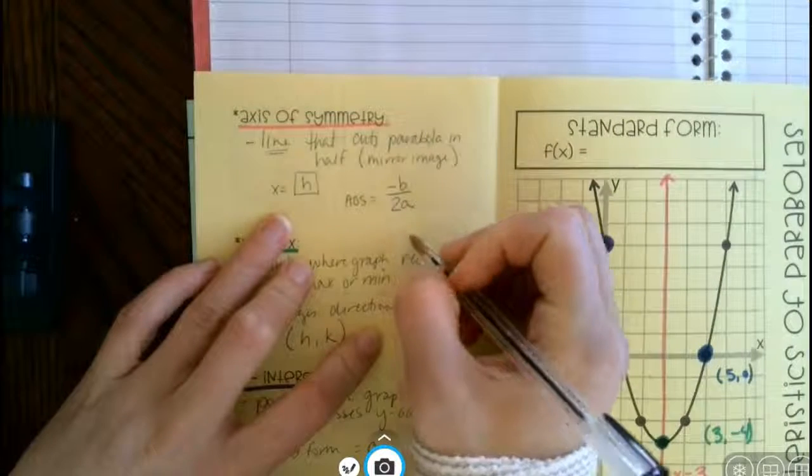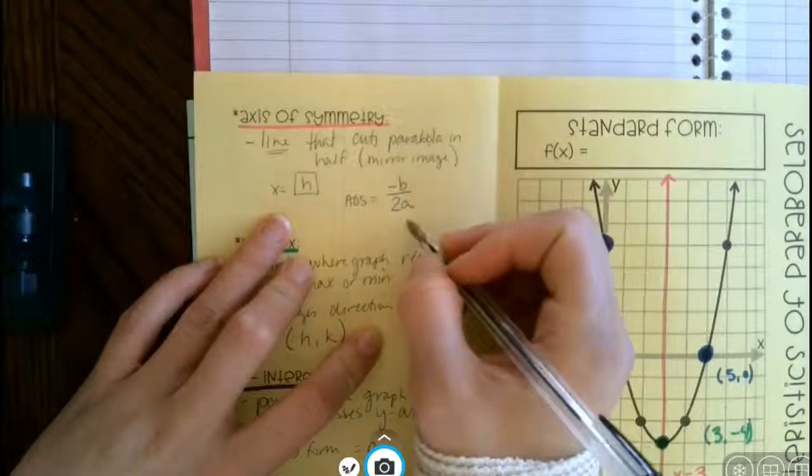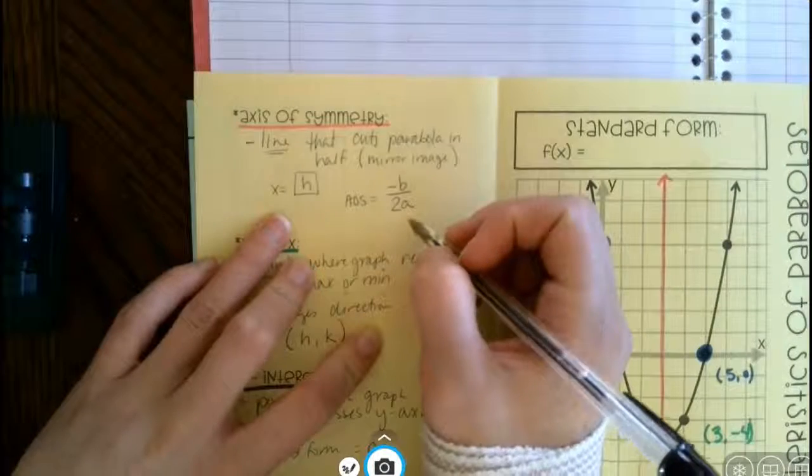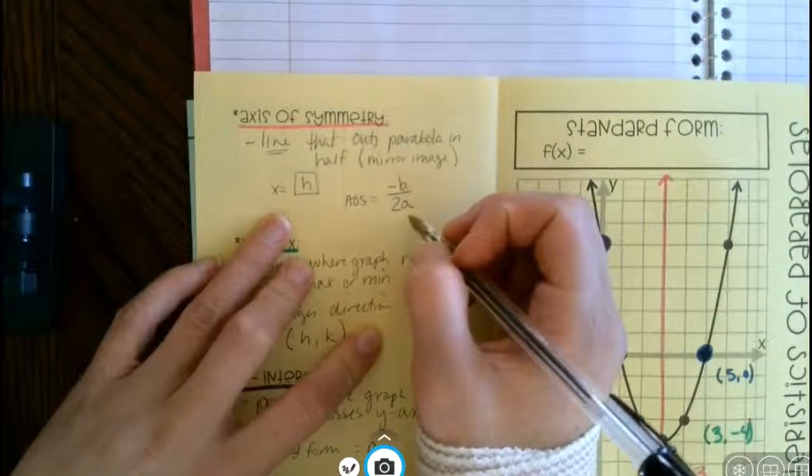This is something that's always going to be true, so we want to make sure that we have this negative b over 2a. We're going to say it about 1,000,000 times.